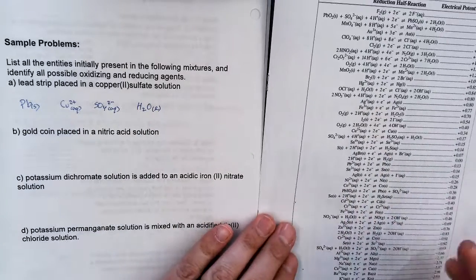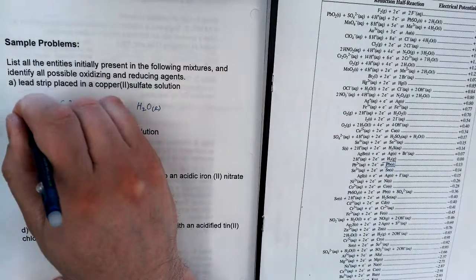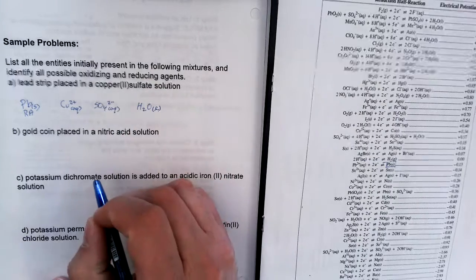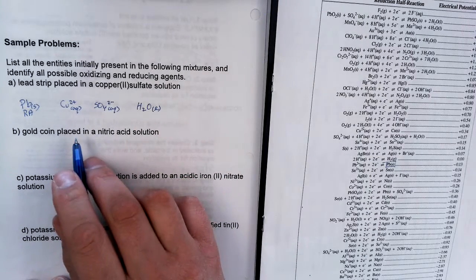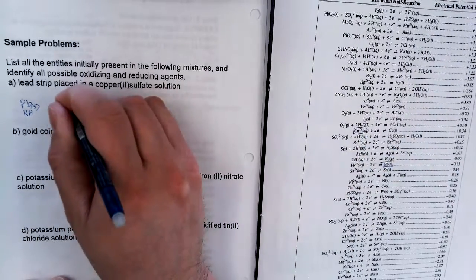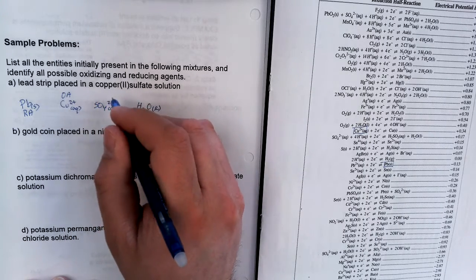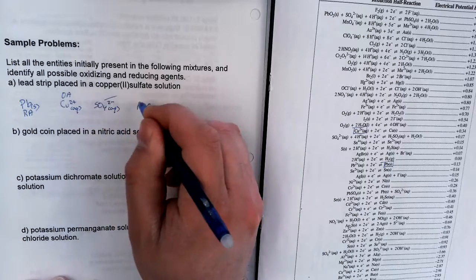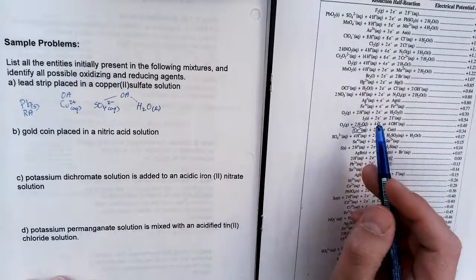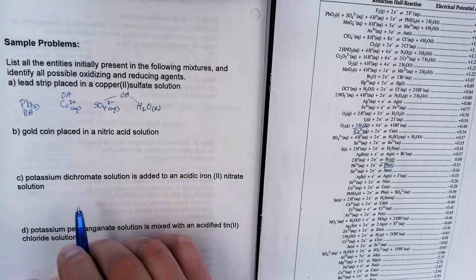We find each one, so like lead, Pb right there, that's a reducing agent. Okay, and I kind of get in the habit, I put all my reducing agents on the bottom, oxidizing agents on top, but that's just up to you if you want to do it. So like copper 2 is here, it's an oxidizing agent. SO4 is an oxidizing agent, but only when it's mixed with H2O or with H+, but in this example, we don't have any H+. It doesn't say acidic solution, so we can't add that H+.